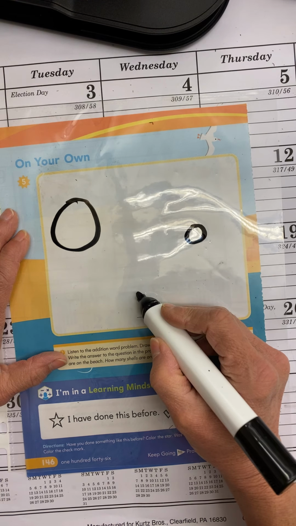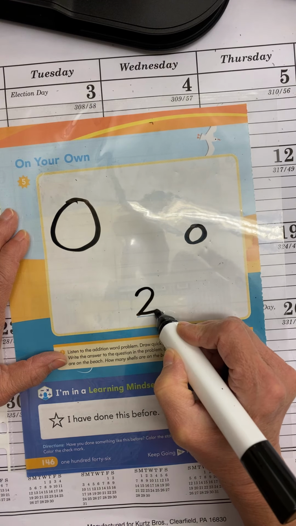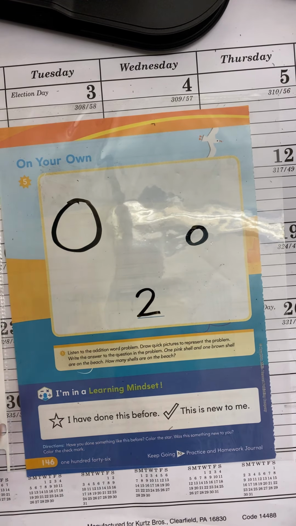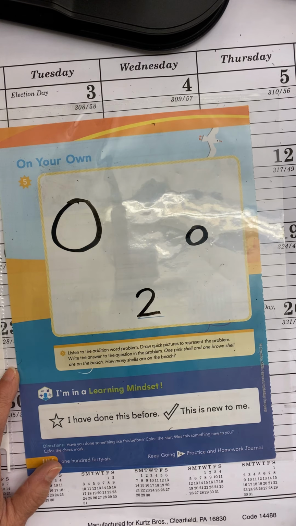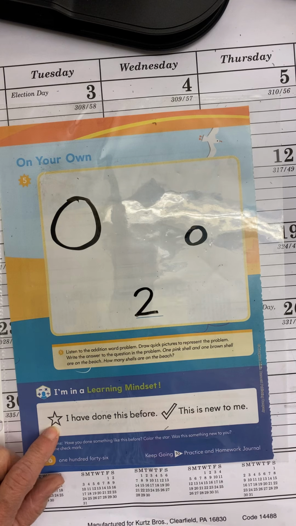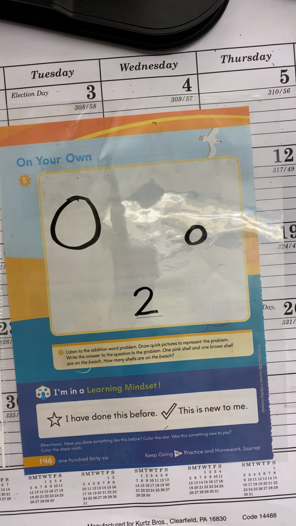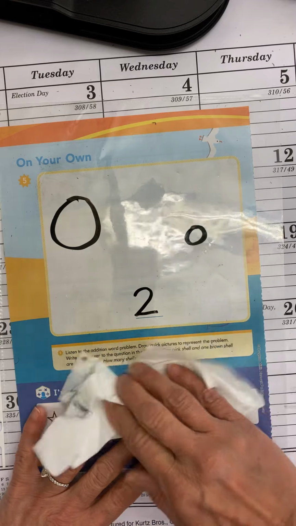Good job. Remember, around and down. Trace that bottom line. It's a straight line. Good work. If you did not need help with that, I have done this before. Go ahead and do your star. If this is new to you, you're going to check that one. I think we've all done some of these. We've been doing them for a long time now, for about a week or 2. So good job. Excellent. Let's erase and get out your practice book.